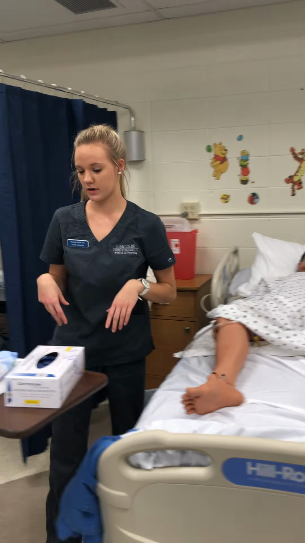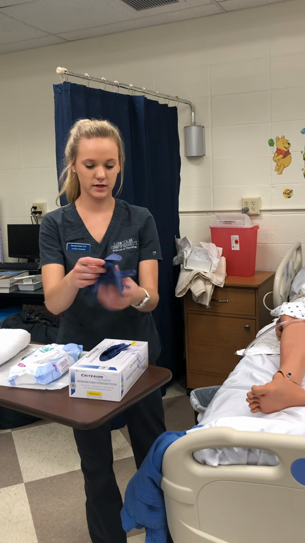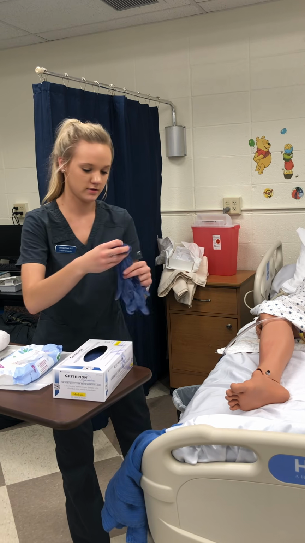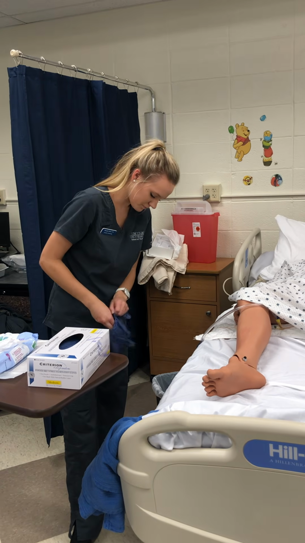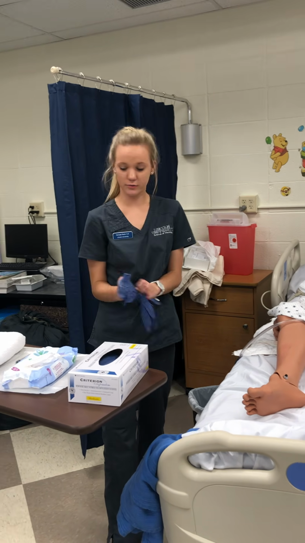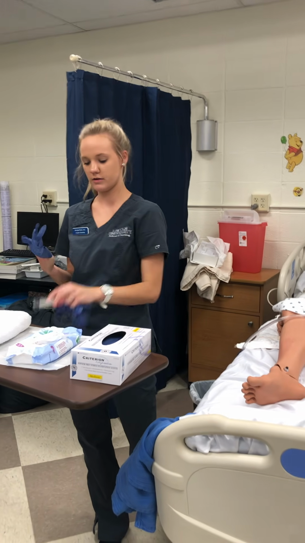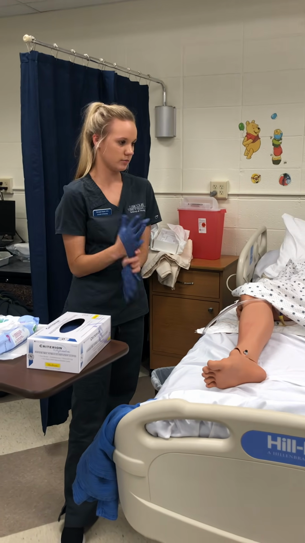Perfect. Okay. I'm gonna go ahead and get my clean gloves on. I wanna make sure that I bring an empty syringe with me, and I have one right here, which is good, to deflate the balloon.